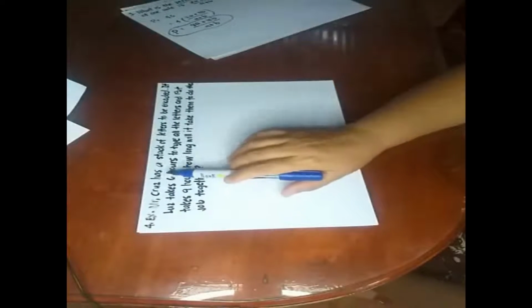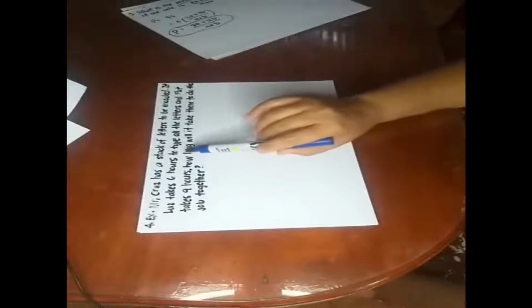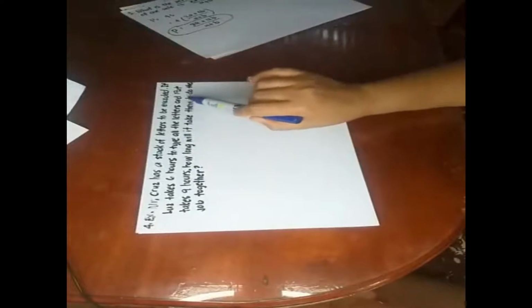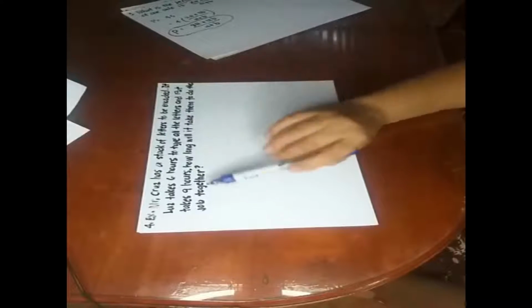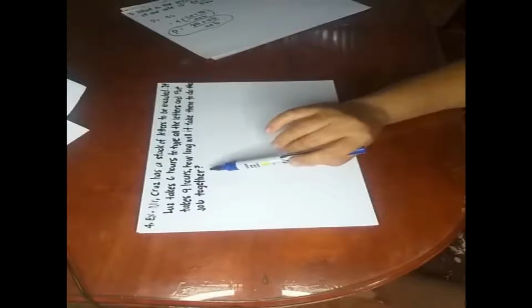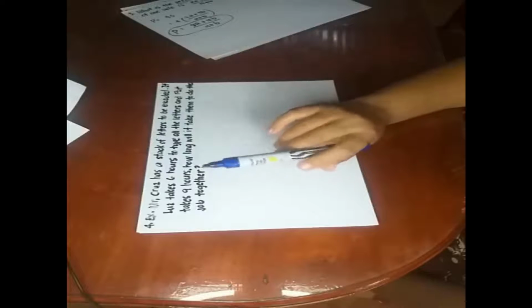Mr. Cruz has a stack of letters to be encoded. If Luz takes 6 hours to type all the letters and Pat takes 9 hours, how long will it take them to do the job together? Okay, so analyze, then represent what is needed to represent, and then write what is given.